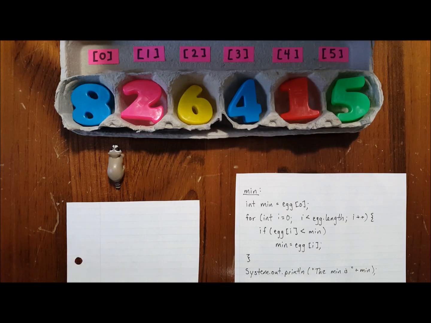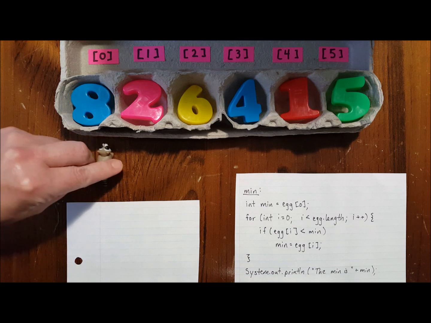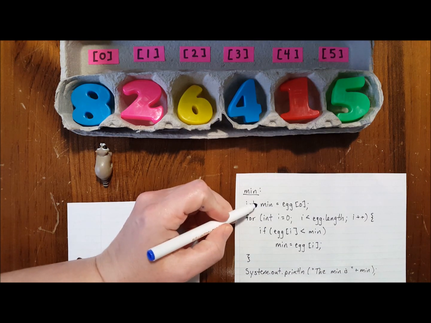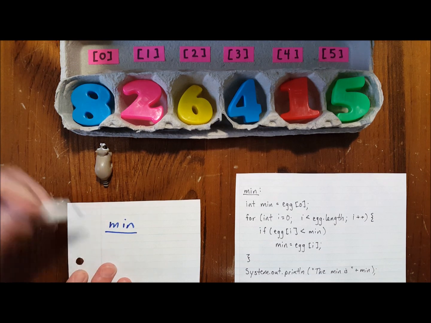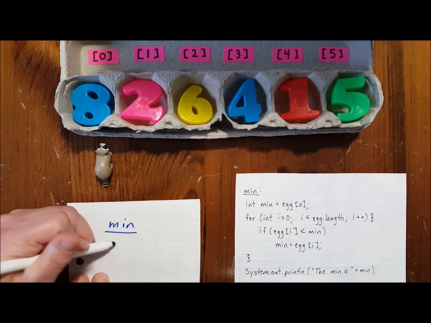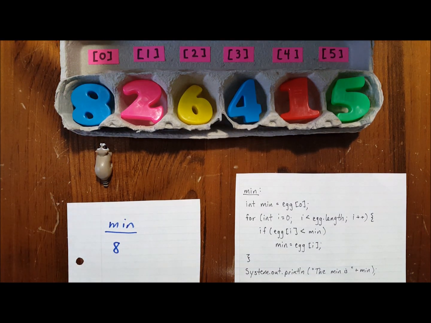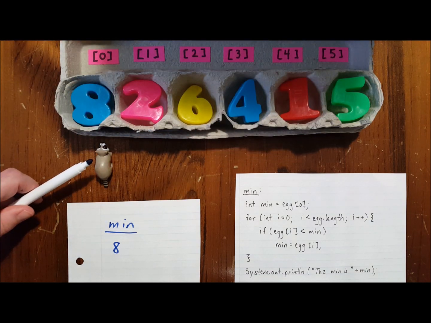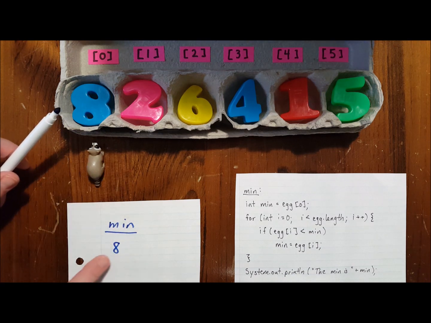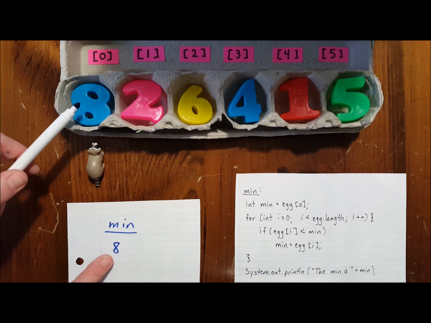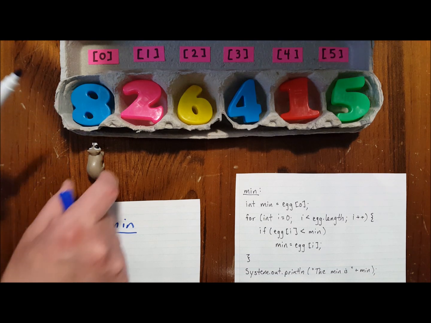The minimum code works like this. We're going to start off our minimum variable. We're going to start it off at the thing that's in the 0th spot. So that happens to be 8. Then what happens is we start going through our loop. So we're going to start our counter i in spot 0. And when i is in spot 0, we compare the two of them and we see if the one that's in the array is smaller than what's in the min. And they aren't, they're the same.